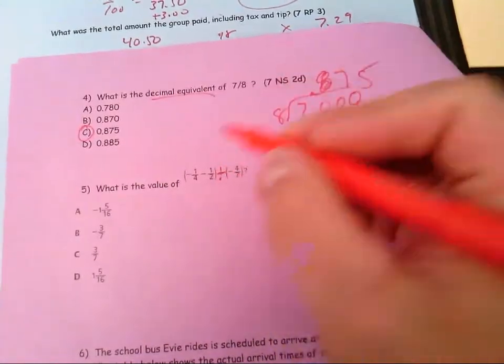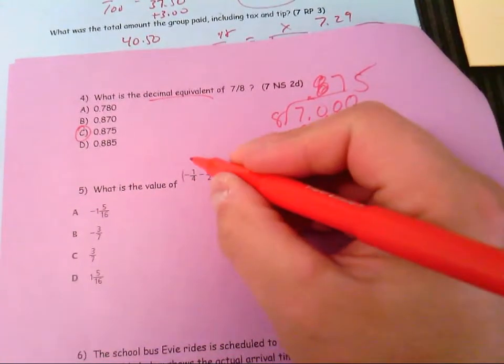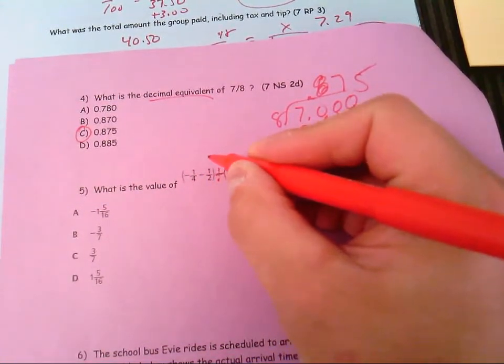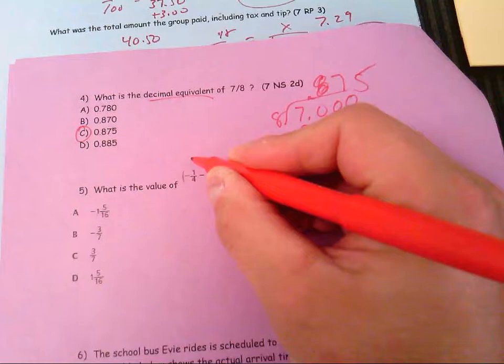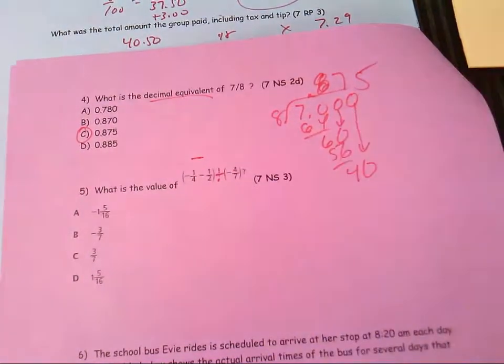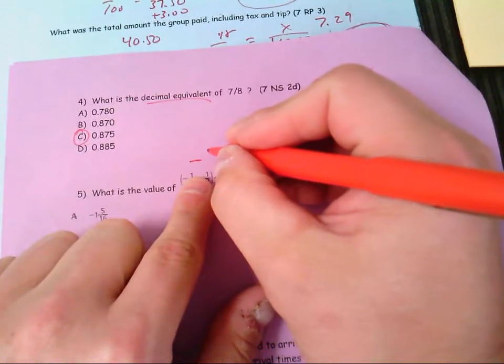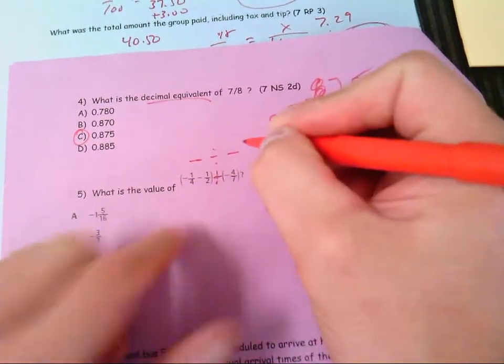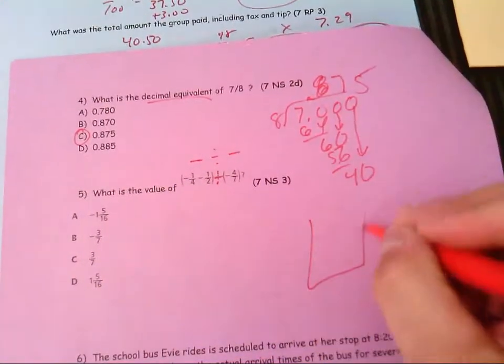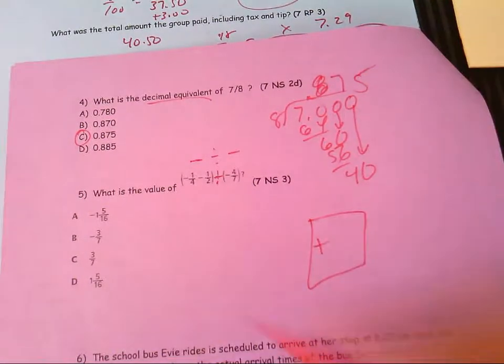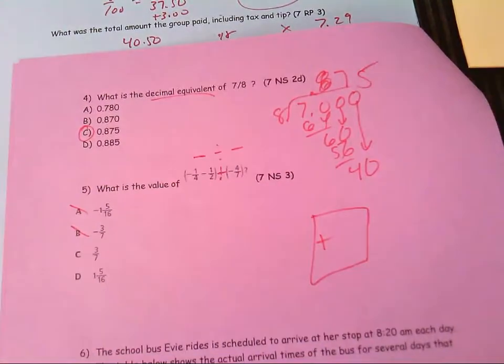So let's figure out what's going to happen. Let's, in theory, think about this. If I take a negative and I take more away, then my answer here is going to be negative. If I have negative 1/4 and I take another half away, I've taken more away. So this is going to be a negative. And if I take a negative and divide it by negative, that is equal to a positive. So I know my answer is positive, so I can now just get rid of those 2 choices.